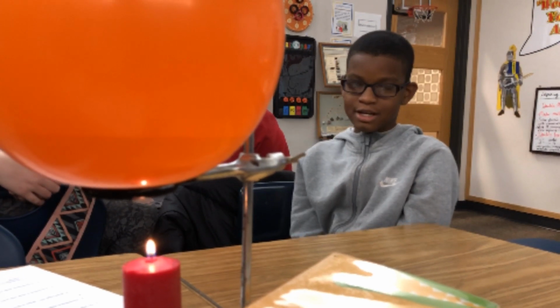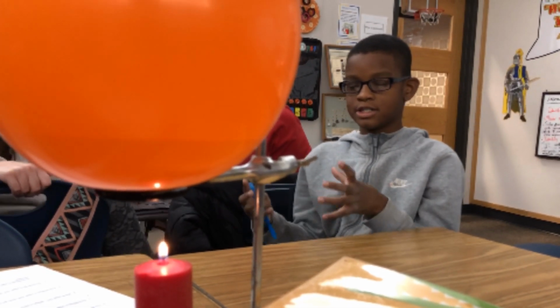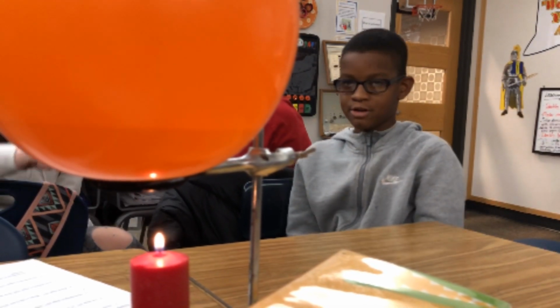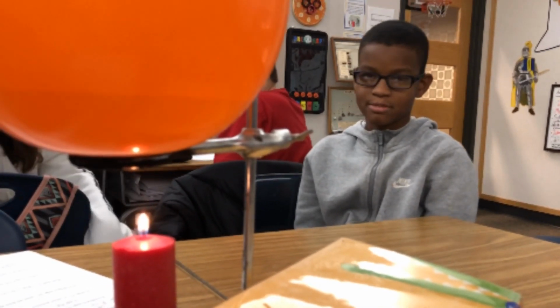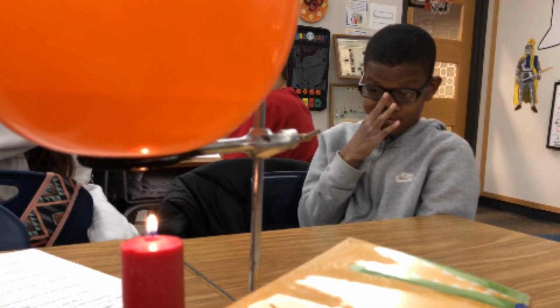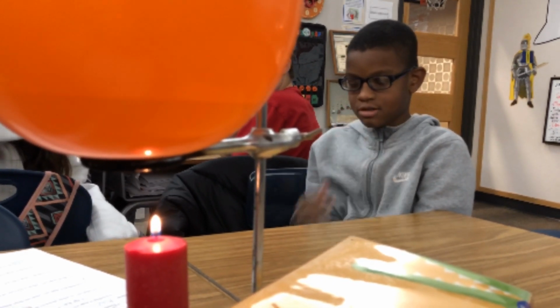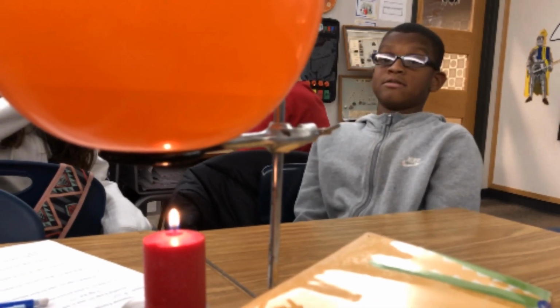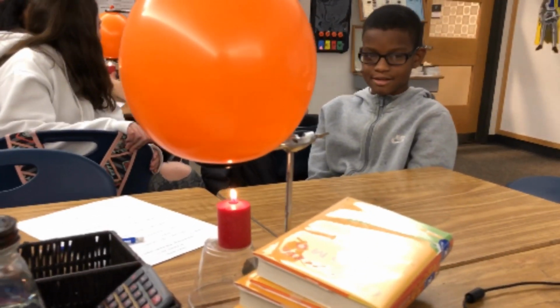Because there's nothing to suck it up. So while the heat is going to it... Where does the heat go? Does it go to the balloon or to the water? It goes to the water. Right, and is that radiation, convection, or conduction? Convection. Well, convection is through a gas, but if it's solid to liquid, that's conduction. So yeah, the flame is radiation, but when it goes from a solid to a liquid, that's still conduction. And I see your balloon isn't popping.